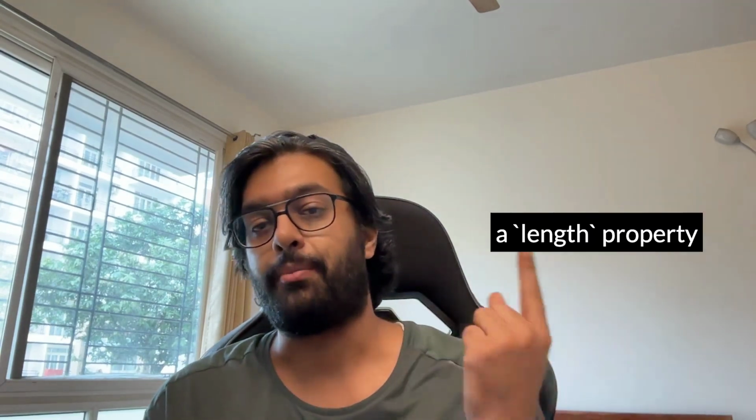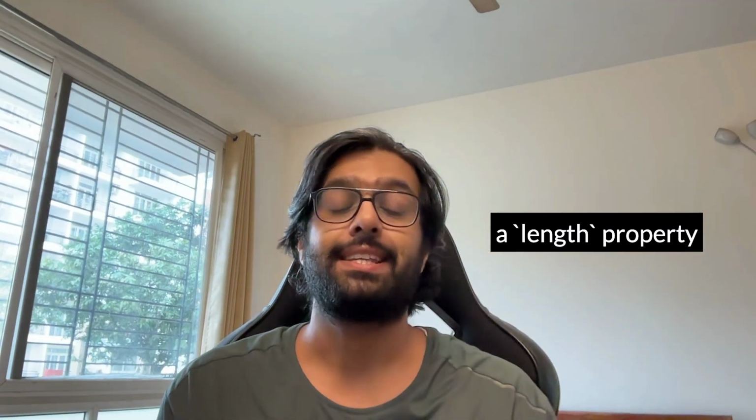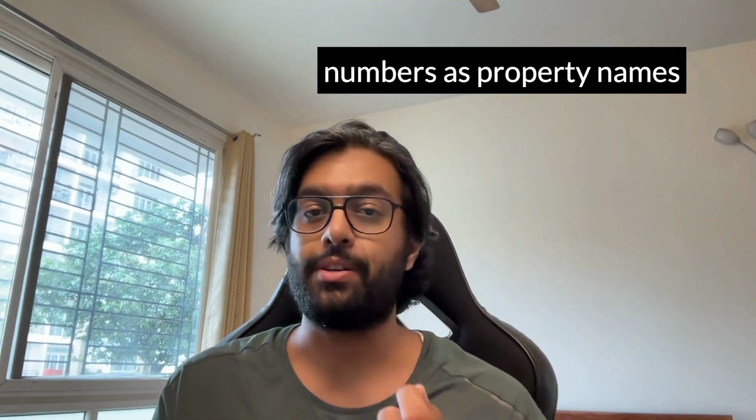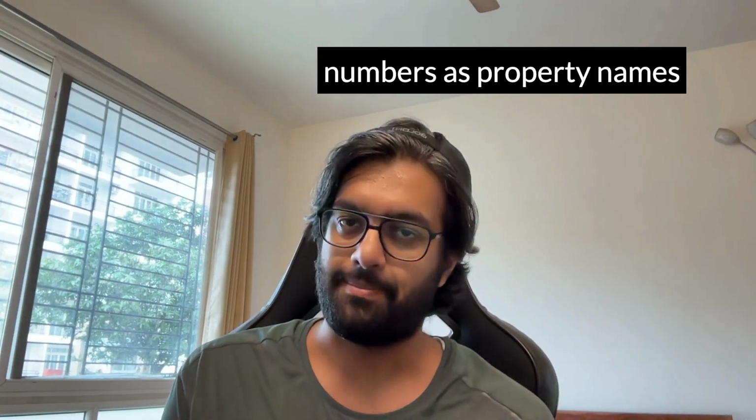What is exciting about the forEach method is that it is also an interface. The forEach method will work for any JavaScript object which follows these two rules. Number one, the object has a length property. And number two, the object has numbers for some of the property names. Let's understand what I am talking about.